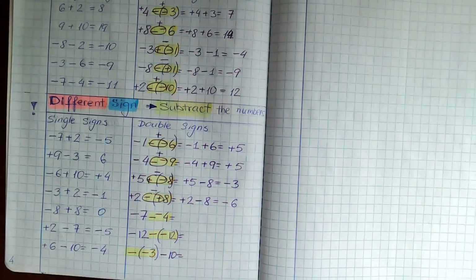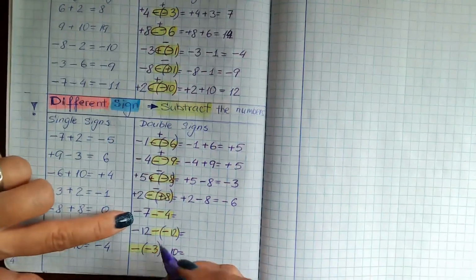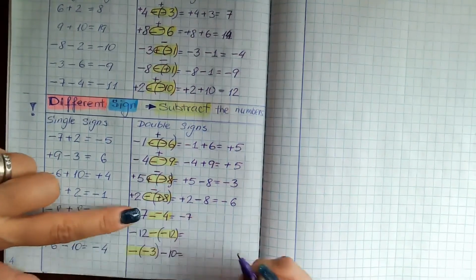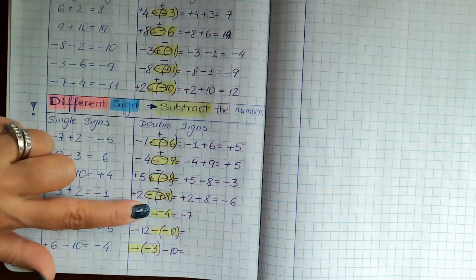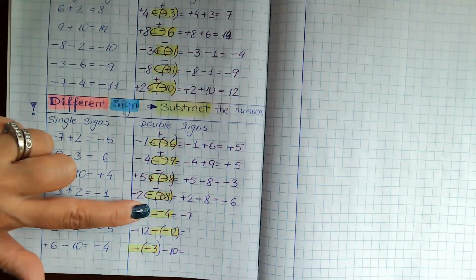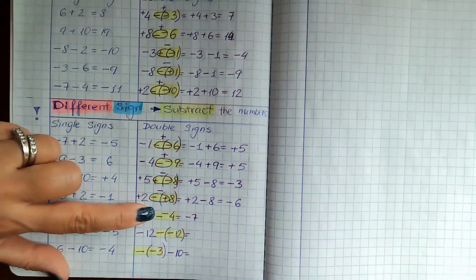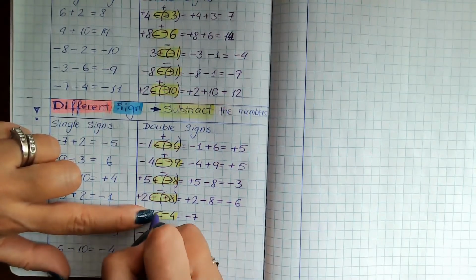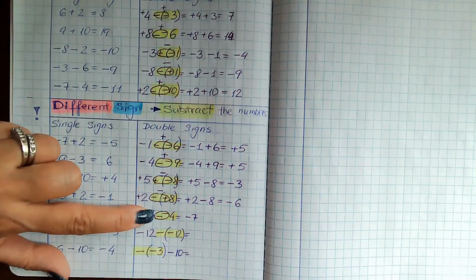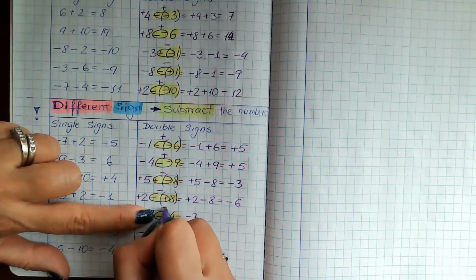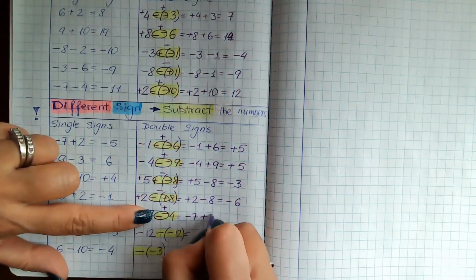Let's look at the next one. 7 is negative, so negative 7. If I cover 7, I see minus minus 4. If I was thinking about color, I don't know what color that is until I think what is minus minus. 2 of the same kind create a positive number.